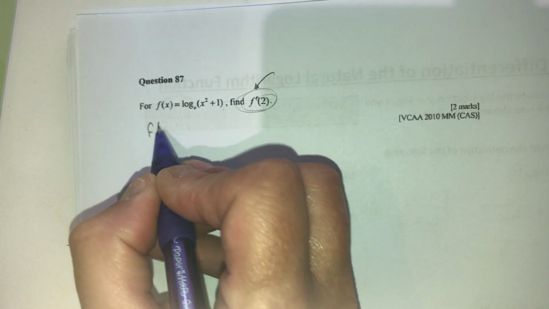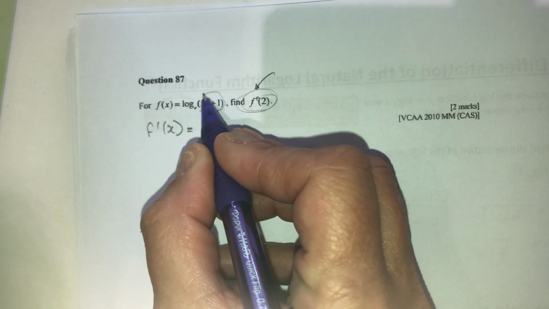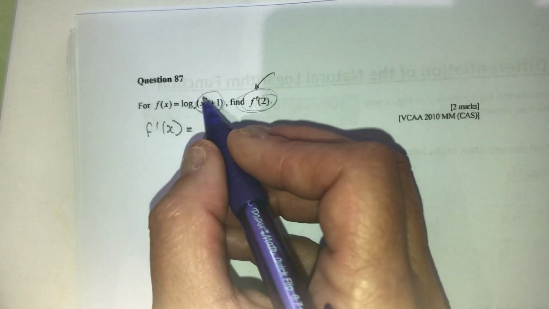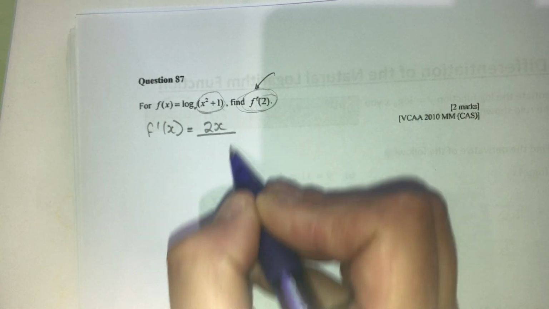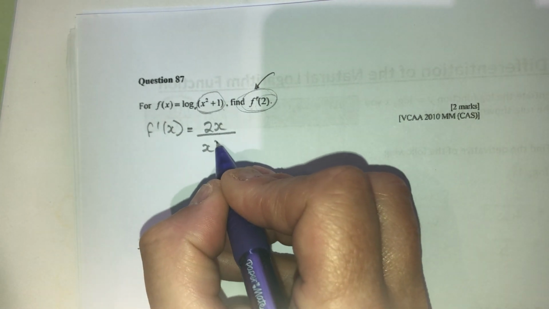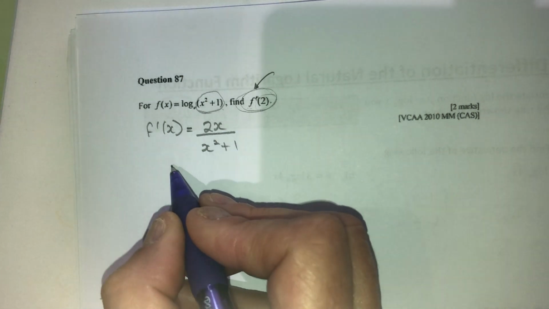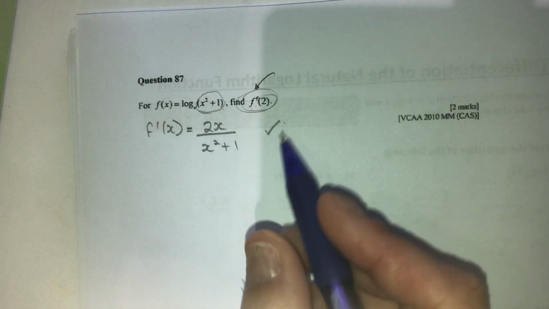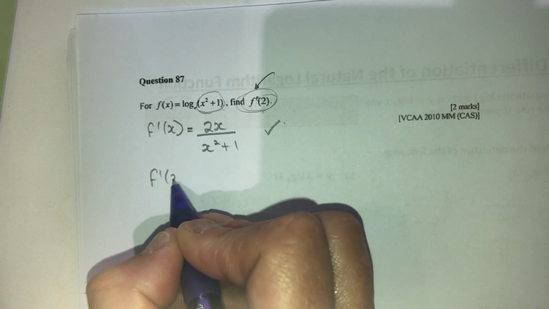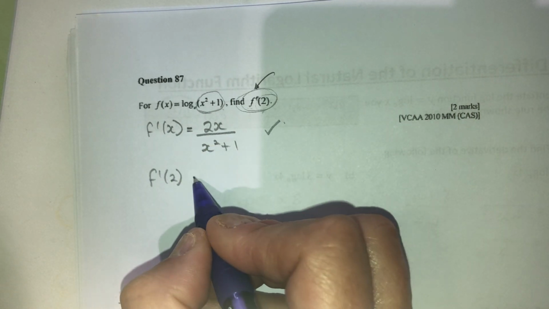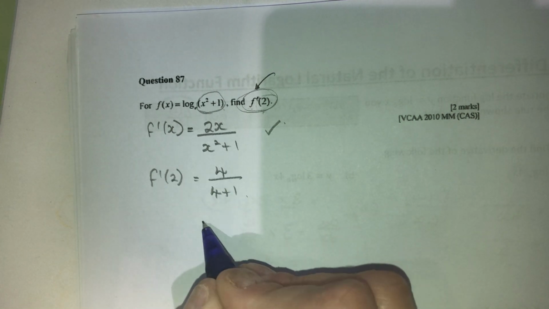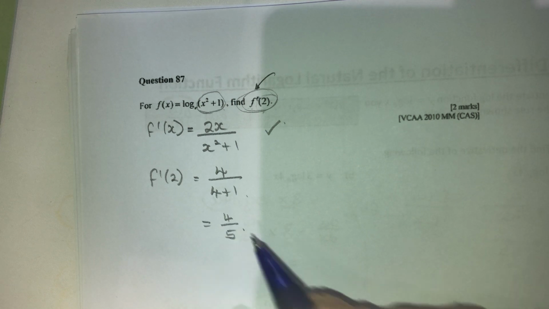All right, so from here we're going to do what we've just been taught. So we're going to differentiate this part of the equation and put it on the top, so that becomes 2x. And over the bottom we put the original, which is x squared plus 1. So that is f dash x, can't go any further with that. Now we want f dash of 2. So we're going to get 4 over 4 plus 1. So your answer is 4/5.